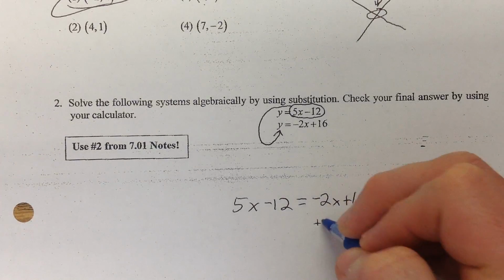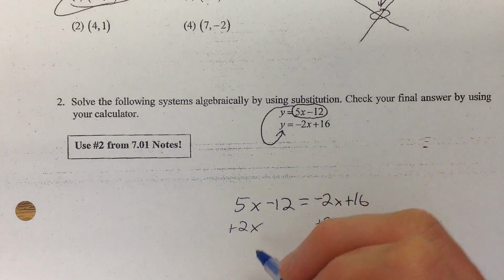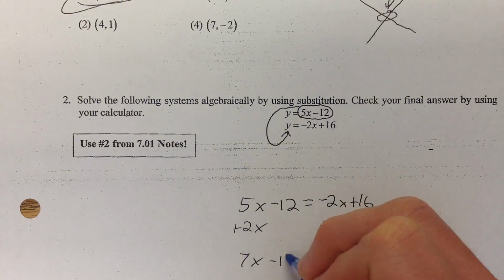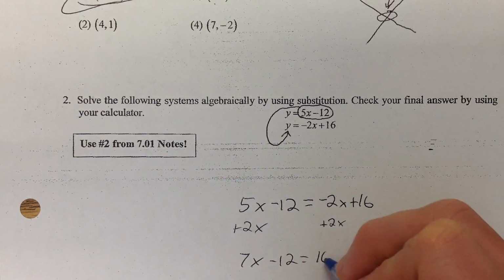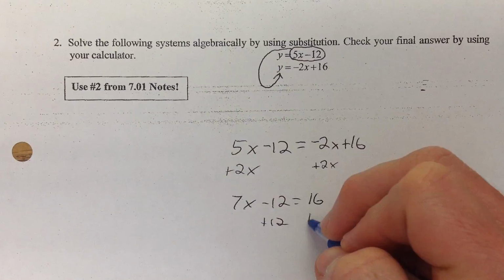So let's move the x's to the same side. That's going to give us 7x minus 12 equals 16. The opposite of minus 12 is plus 12.